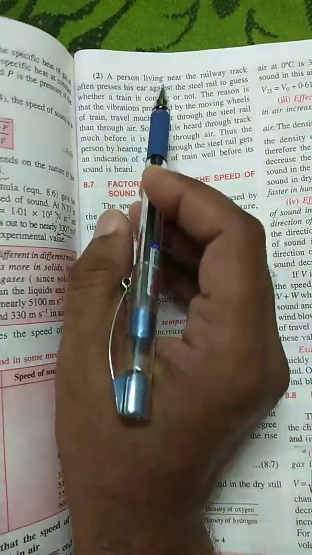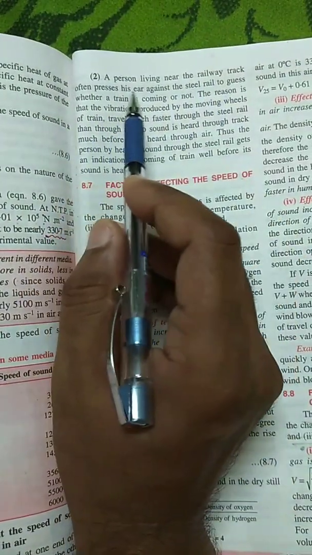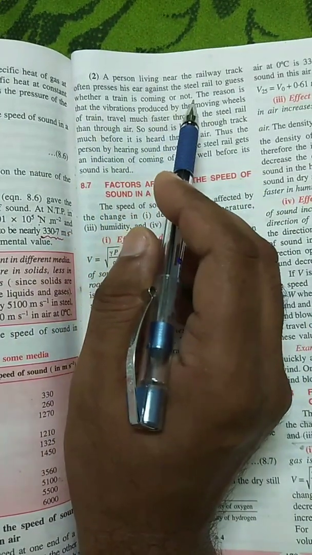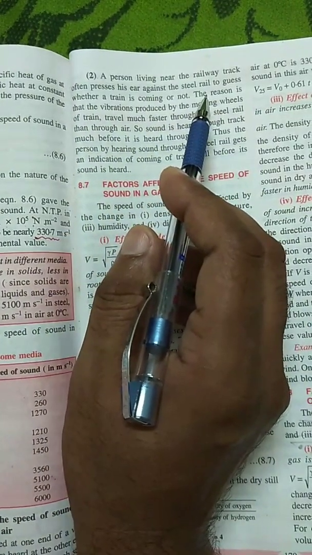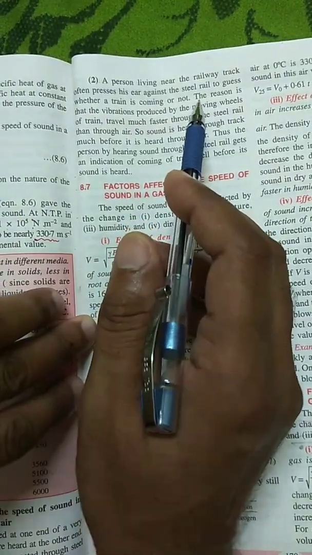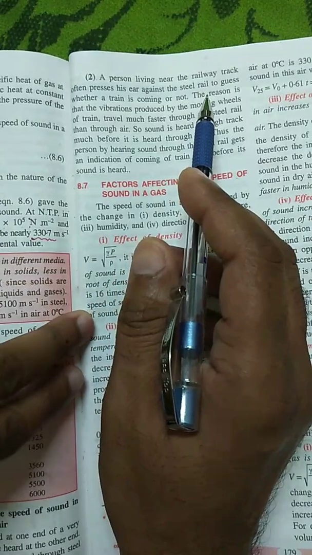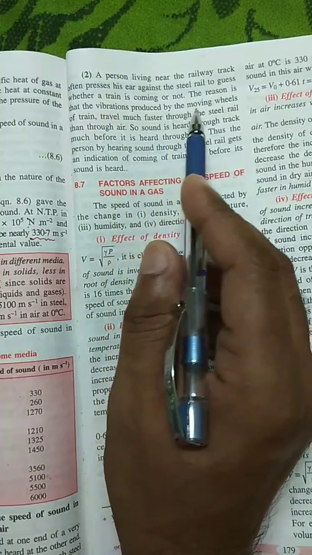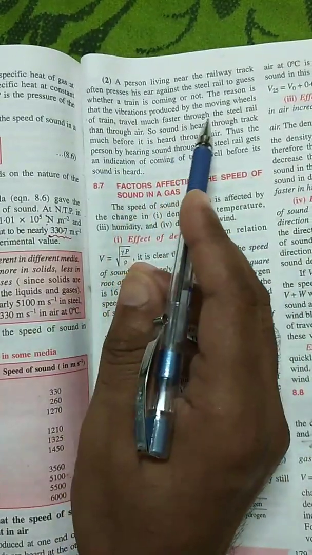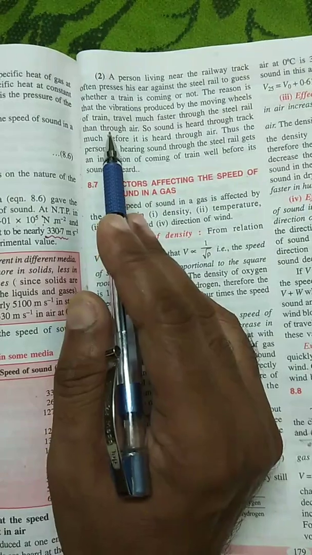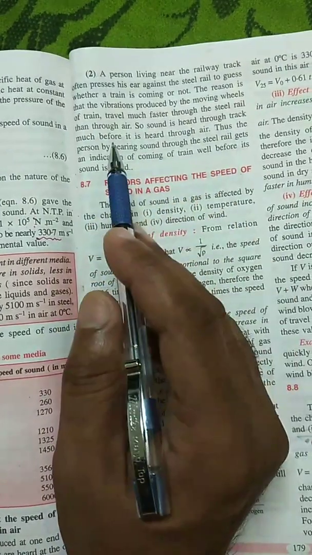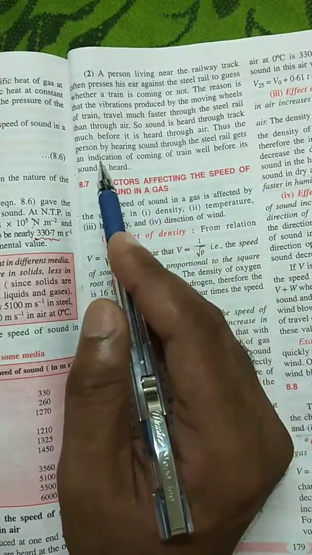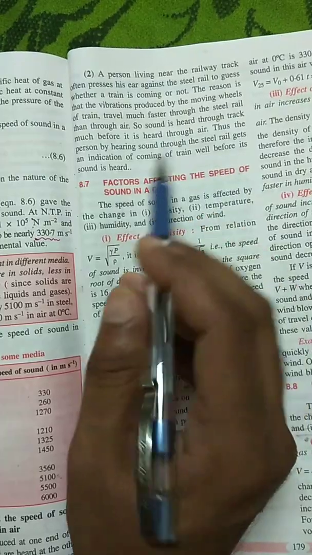Second one, a person living near the railway track often presses an ear against the steel rail to guess whether a train is coming or not, although it is risky. But just to differentiate, in solid the speed of the sound is high in comparison to the speed of sound in air. The reason is that vibration produced by the moving wheels of the train travels much faster through the steel rail than through air. So sound is heard through the track much before it is heard through air. Thus the person, by hearing sound through the steel rail, gets an indication of the coming of the train well before its sound is heard.